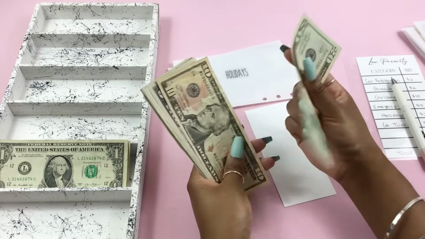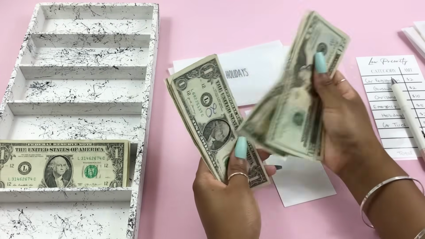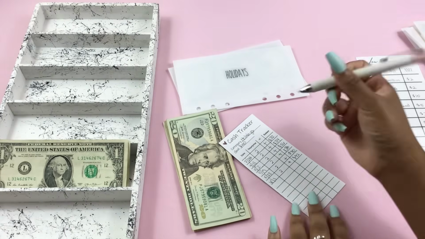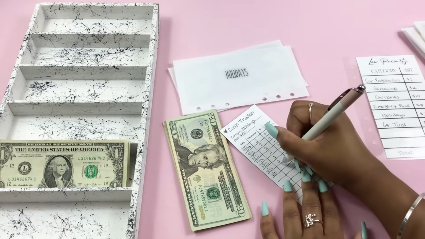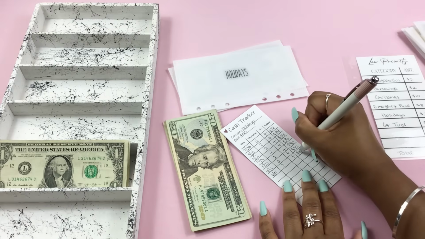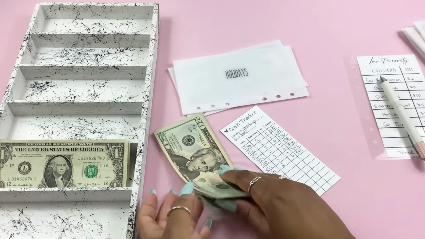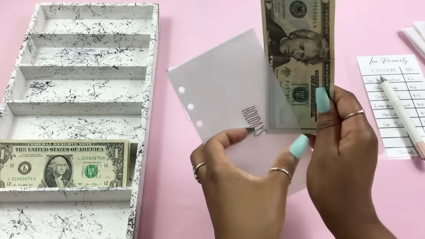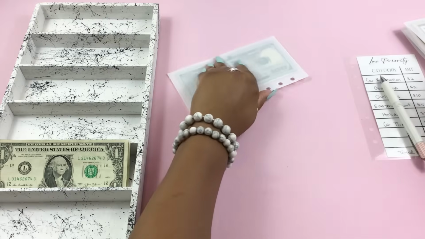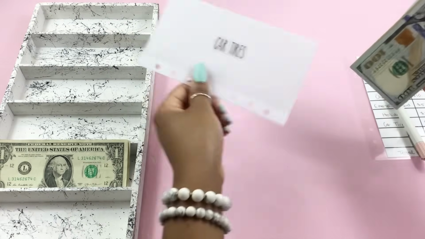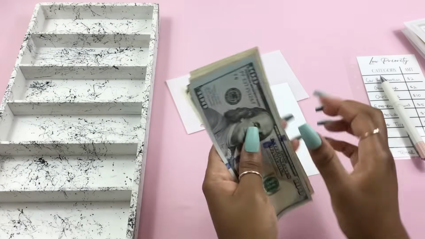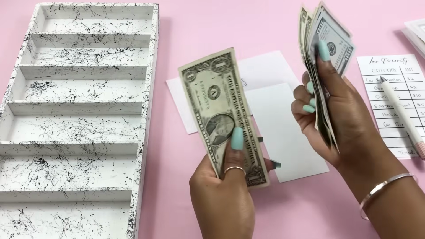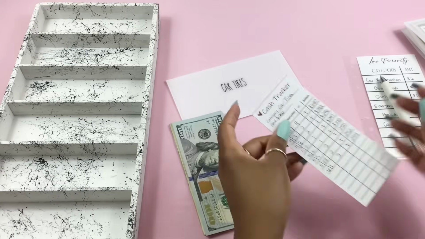So for holidays, I have 20, 30, 35, 36, 37, 38, 39, 41, 42, 43, and 44. Ooh, we're almost at $50. Okay. This is primarily for Thanksgiving and Christmas. However, this year I almost needed it for Easter as well. So Easter will probably get added. And then car tires will get $2 for $100, 200, 250, 251, 252, 253, 254, 255, $256 in car tires.